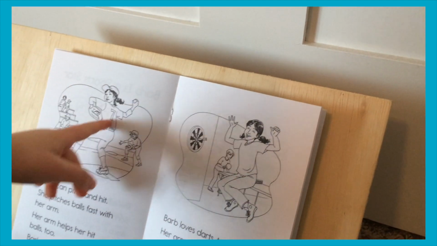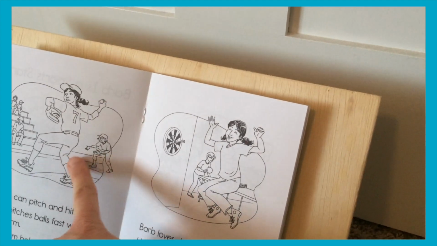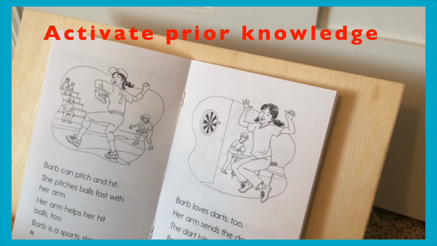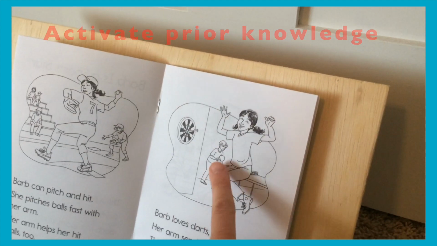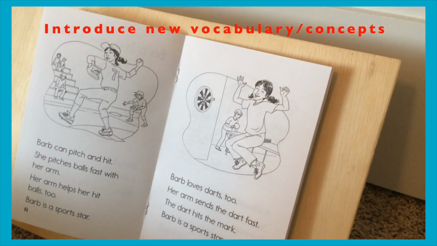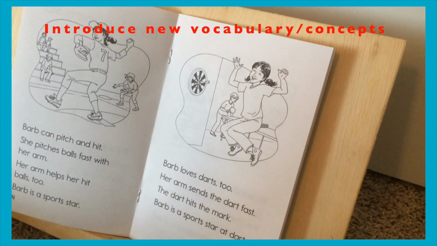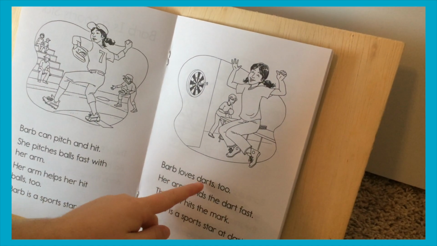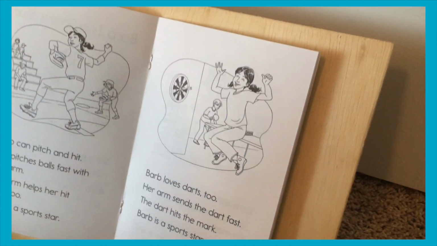She's playing. She's number 7. What is she playing? What's that called? Do you know? Baseball. That's called baseball. What about here? Do you know what she's doing here? She threw on those pokey things. Those pokey things are called darts. Can you find the word darts on the page? Barb loves darts. There it is. Darts.